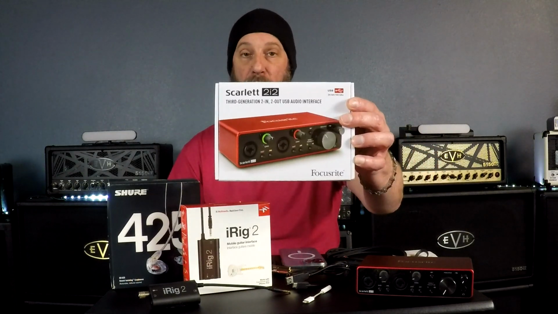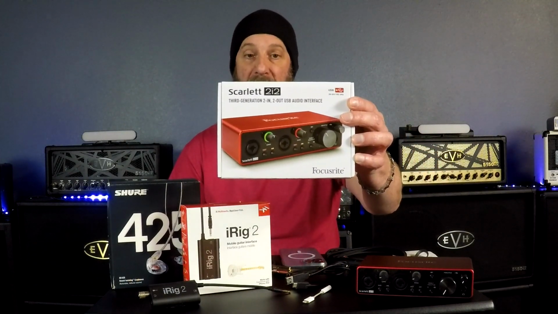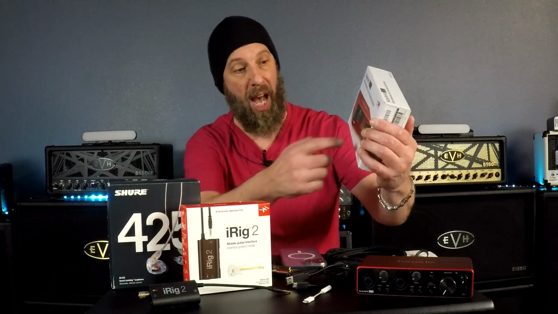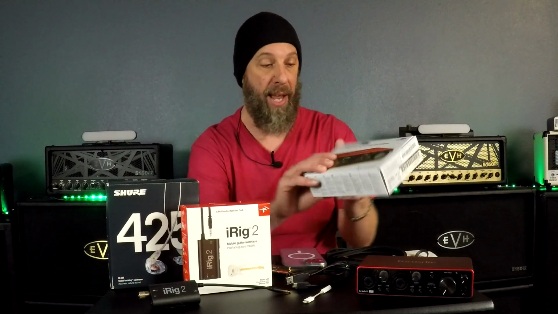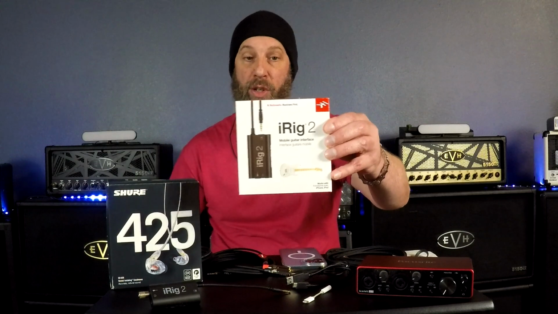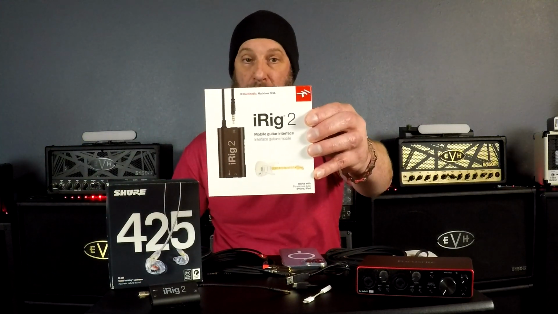So I already had the Scarlett 2i2 Gen 3 audio interface. This one's good because it's got the monitoring for your headphones and the monitors out. I'll get to that in a minute. One of the most important things you'll need is the iRig 2. I'm going to show you how to hook that up and put that in the signal chain.